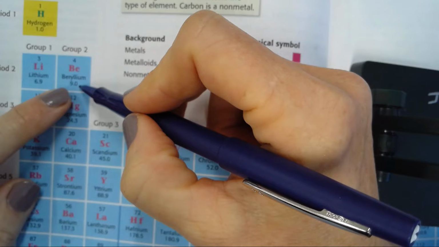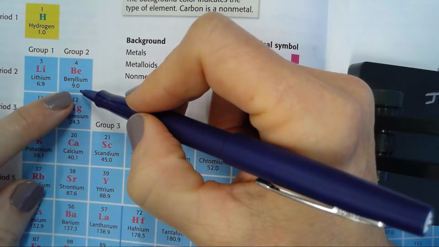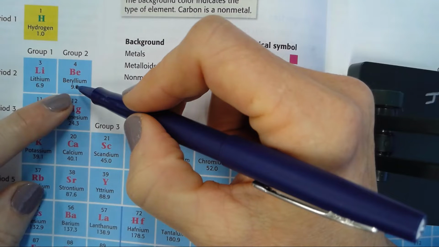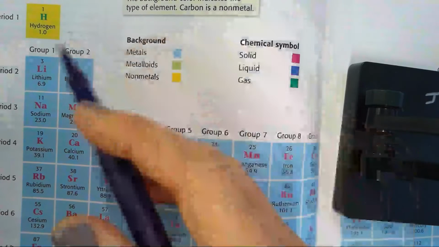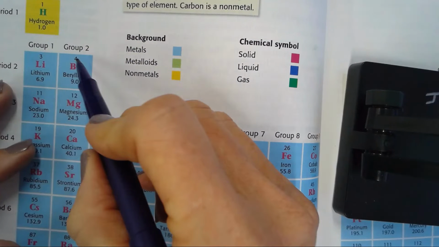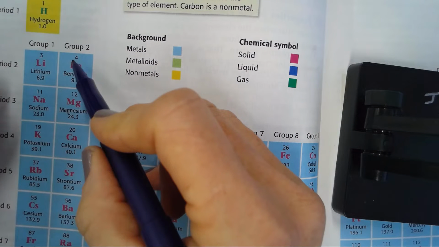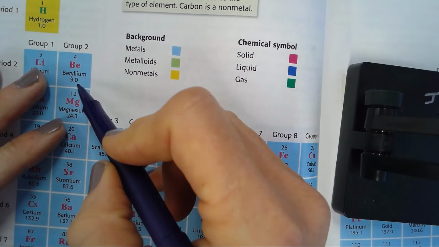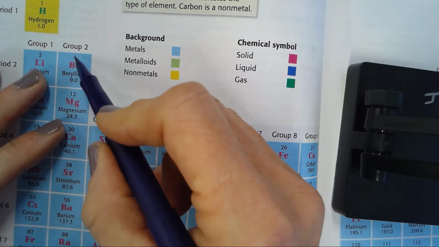Your atomic mass will always be bigger than your atomic number. Usually the atomic mass is a decimal. So that's just practice. And different periodic tables will have the mass and the number in different places. And in your textbook, the top is your atomic number, and the bottom one is the mass.